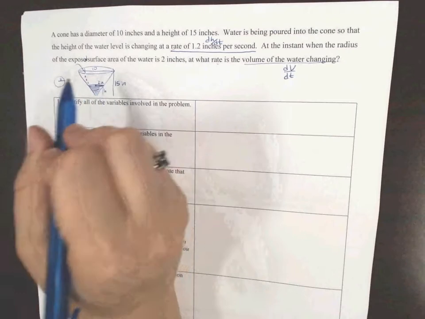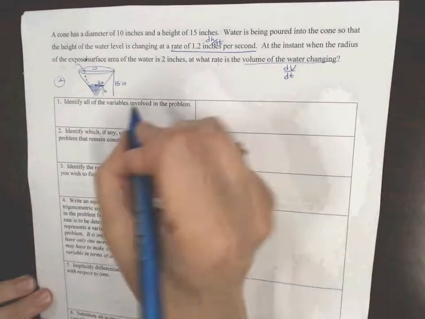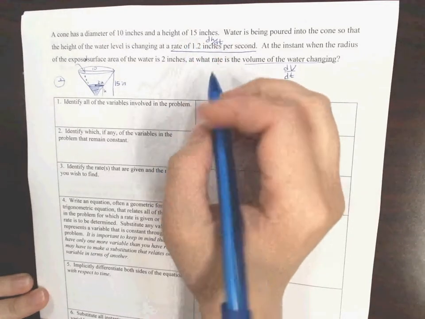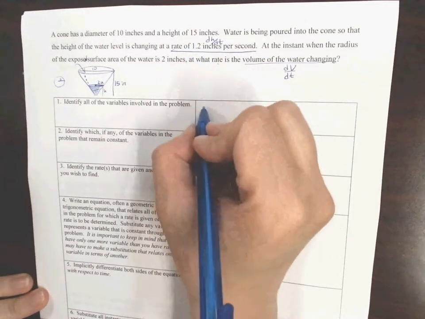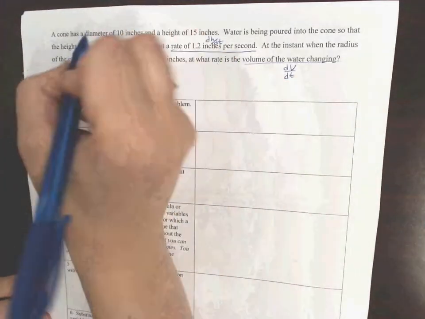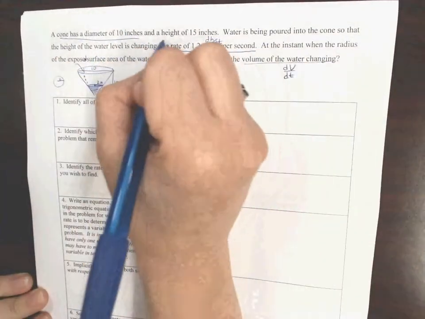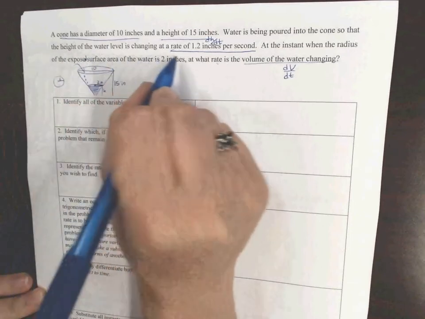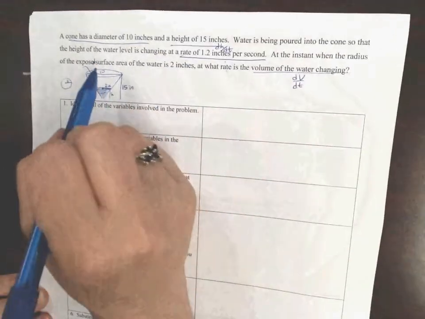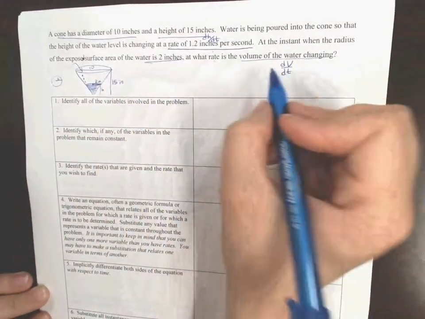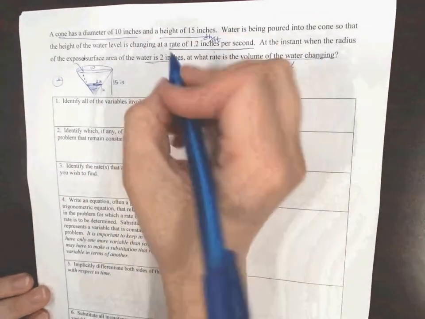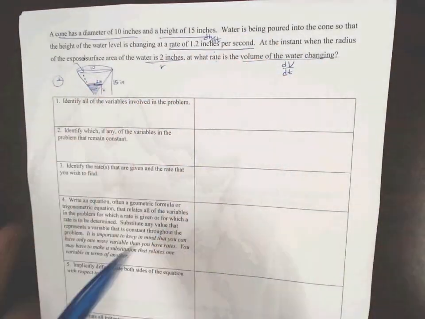Okay, so all the variables involved in this problem: you have the diameter of the cone, you've got a height of the cone, you've got a dH/dt, you've got r is 2 inches, and you've got dV/dt. So everything I underlined here, and then drew your picture of here.